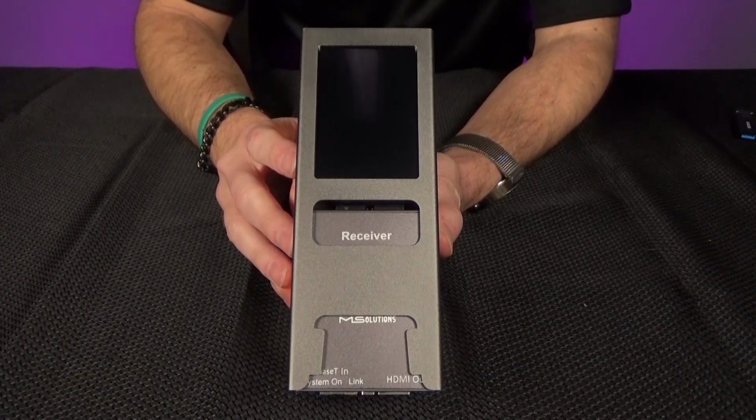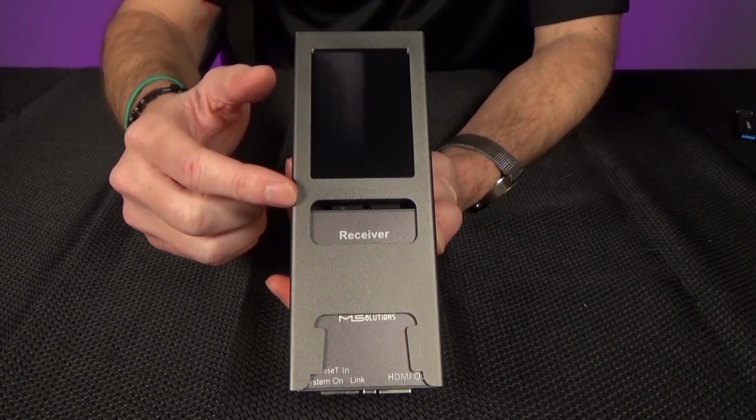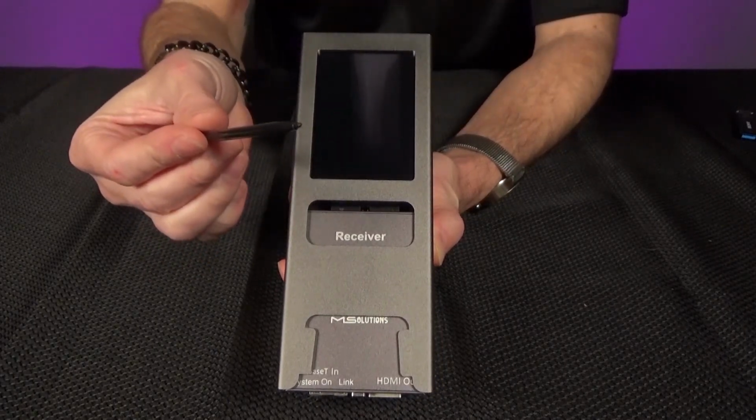First, we'll take a look at the main unit itself. On the front of the unit, we have a 3.5-inch LCD screen. For using the touchscreen and making selections, you can use your fingertips, or you can use the built-in stylus.